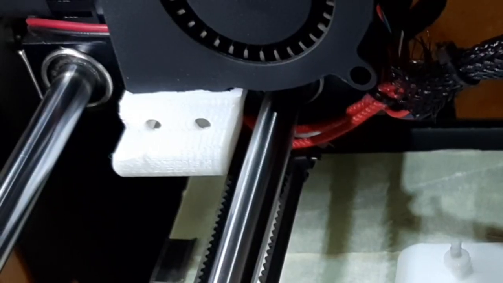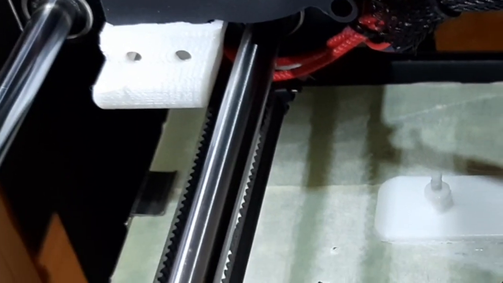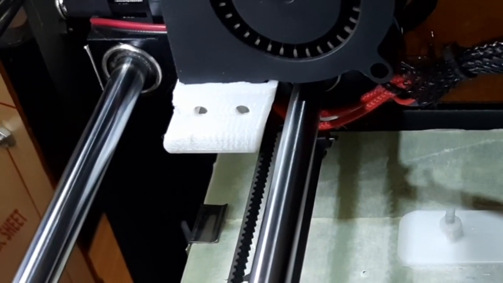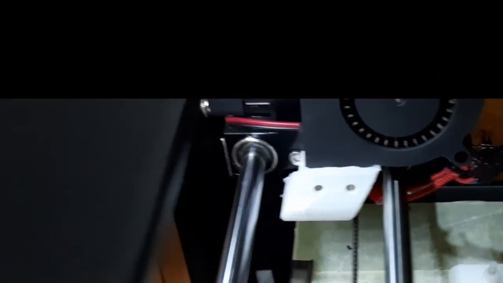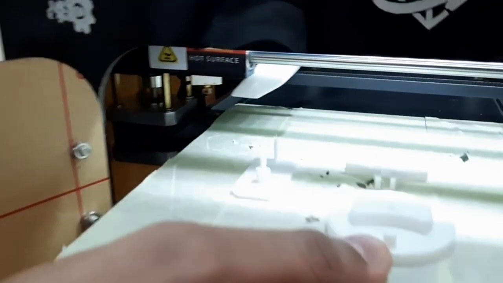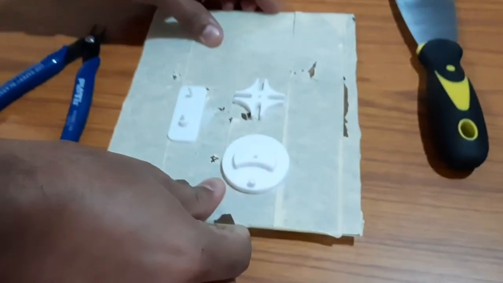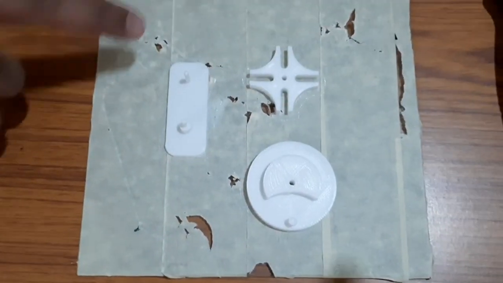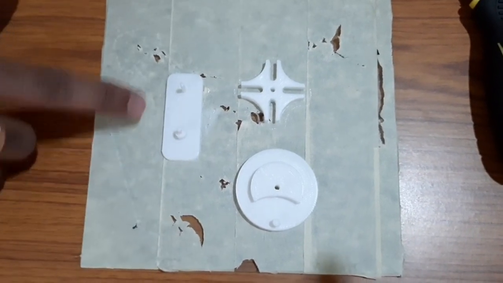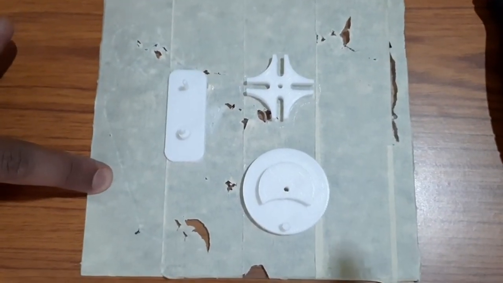Once the 3D printing process is completed, the three-dimensional objects are printed like this. Now we need to remove the supports. We need to take the plate back, and this is subjected to post processing. Before post processing, these components have to be removed from the base plate.